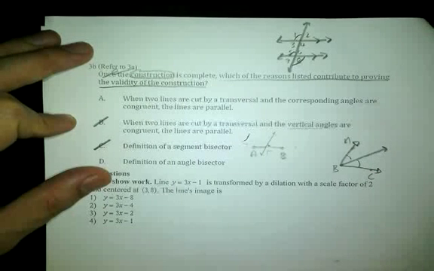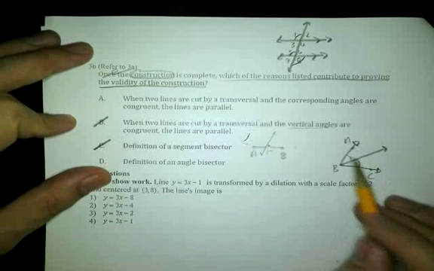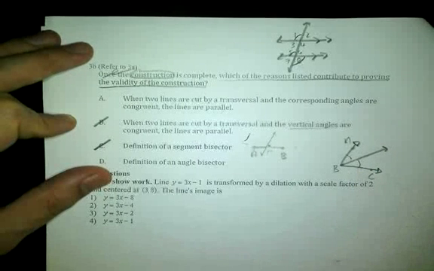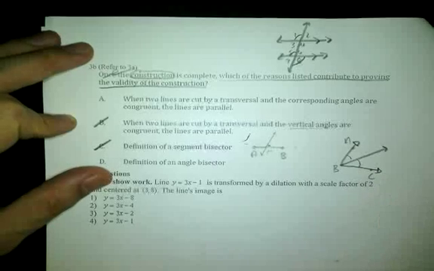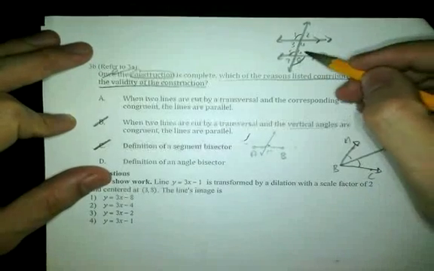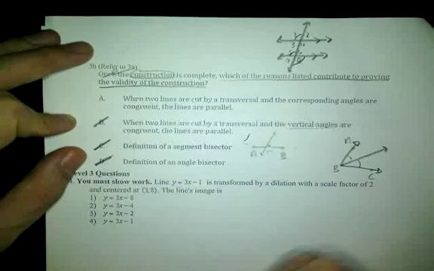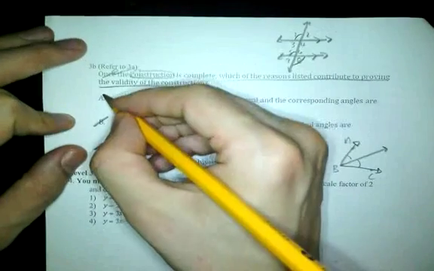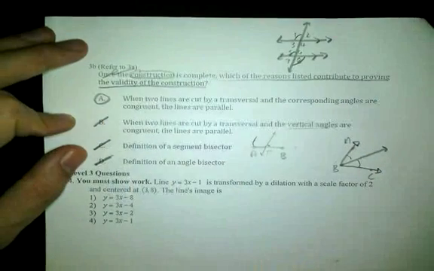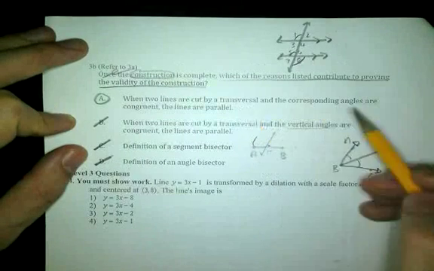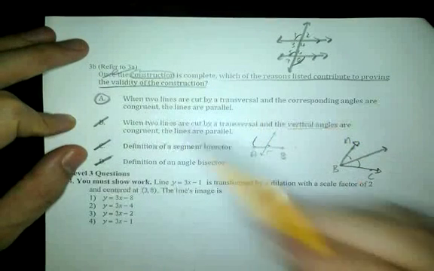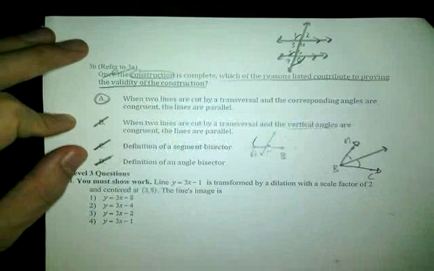Here, this would mean that any of the adjacent angles need to be congruent, which is not necessarily true in this picture. So option D does not work. So the only thing that proved that the lines are parallel is if corresponding angles are congruent. And that completes question 3B.